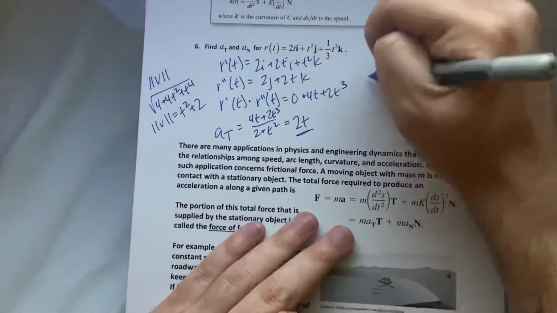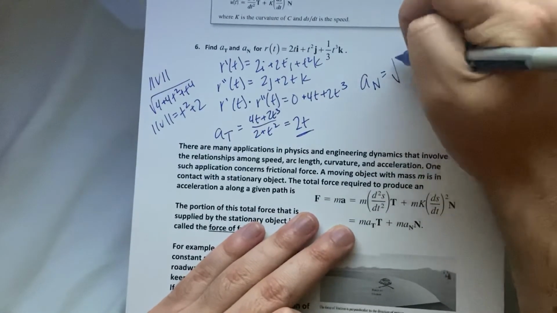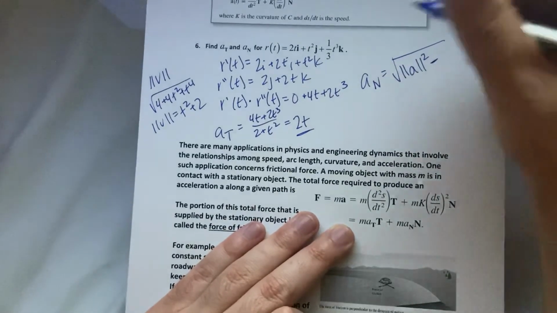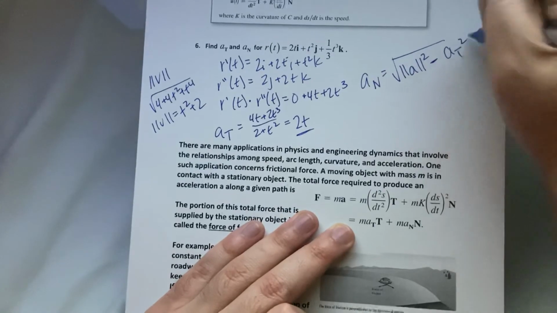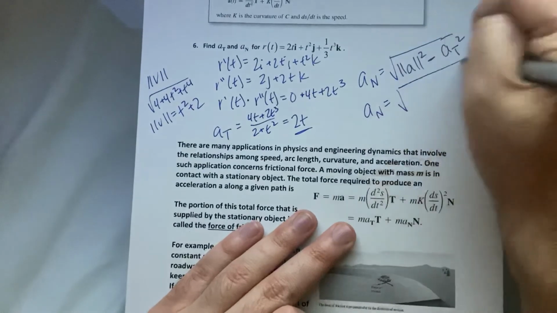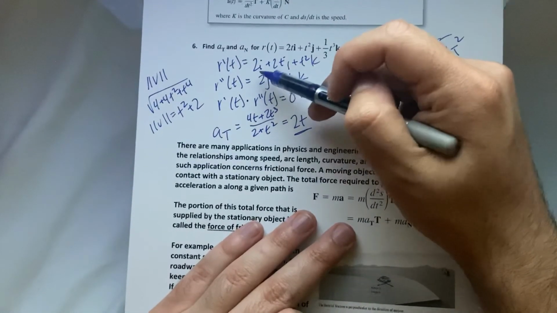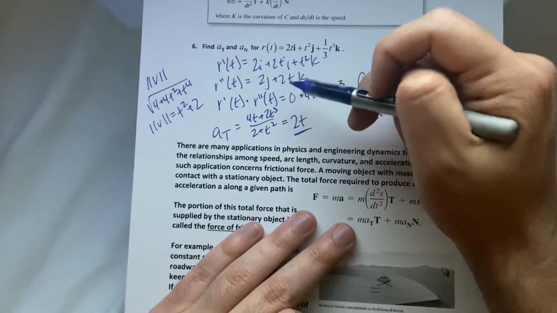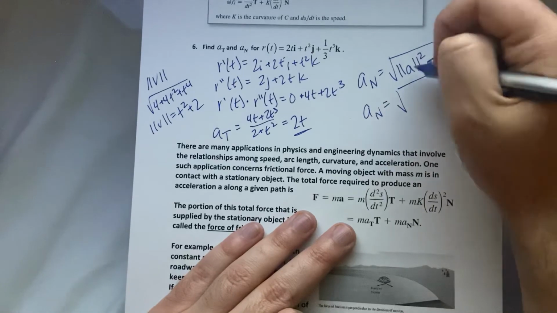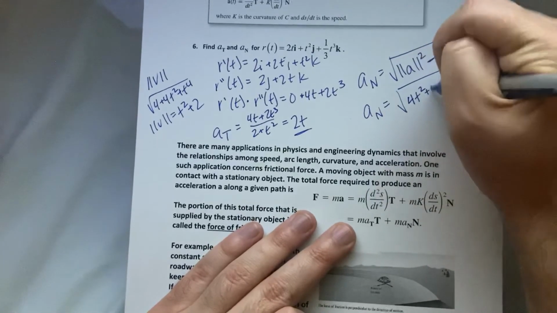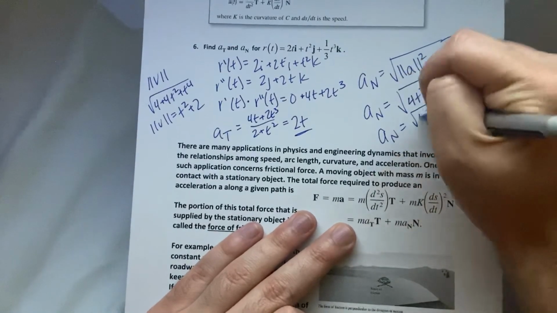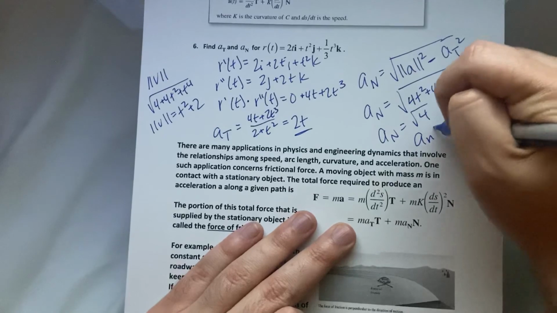Now we know to find a sub N, it's the square root of the magnitude of the acceleration squared minus a sub T squared. So what is the magnitude of my acceleration? It's the square root of 4 plus 4t squared, but not squared. So this is just 4t squared plus 4 minus 4t squared. The 4t squareds cancel, so it's the square root of 4. So the normal component of the acceleration is 2.